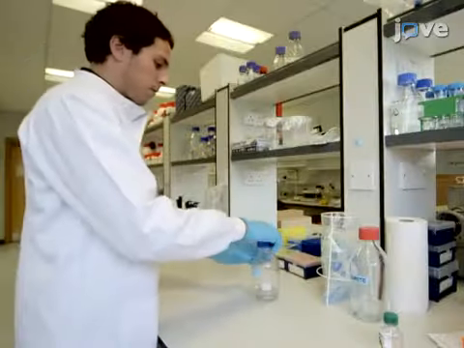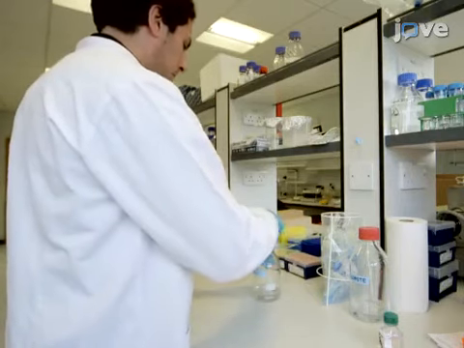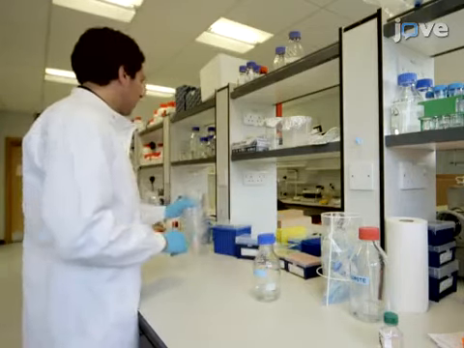The first step is to prepare an agarose injection plate to hold the fertilized eggs during injection.